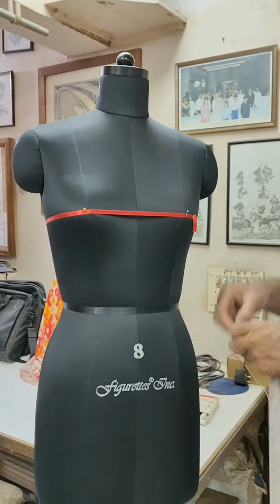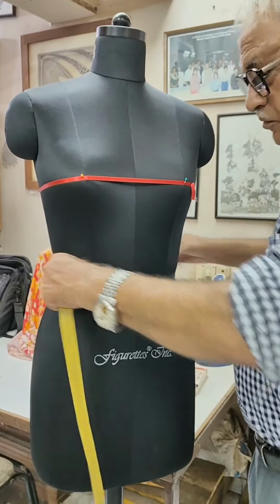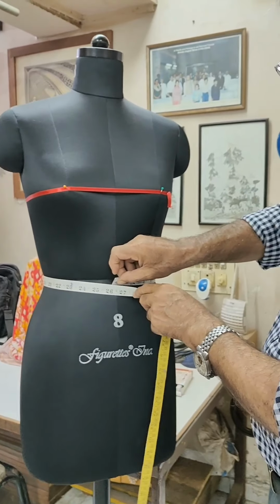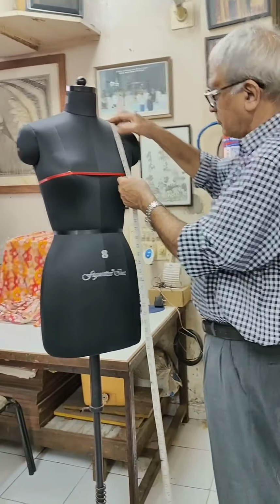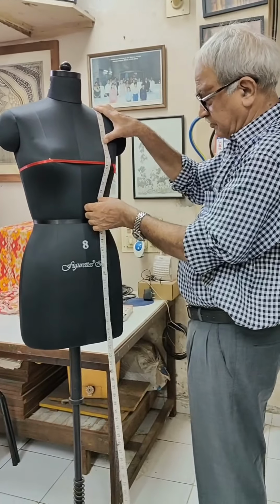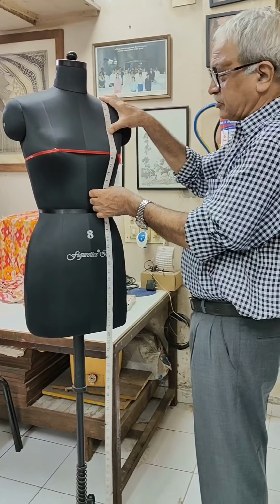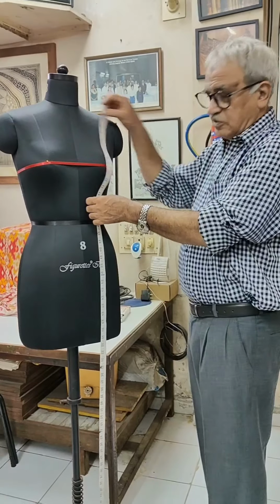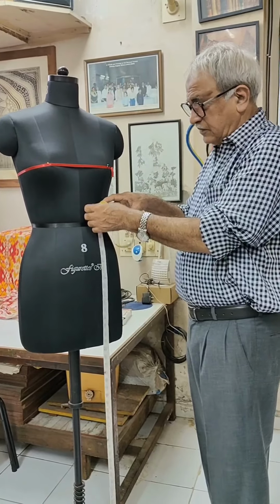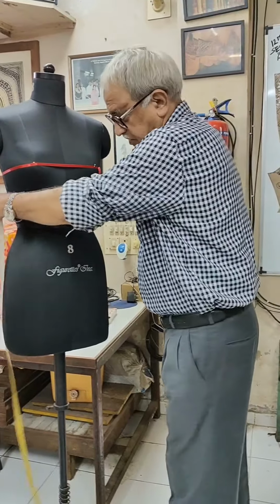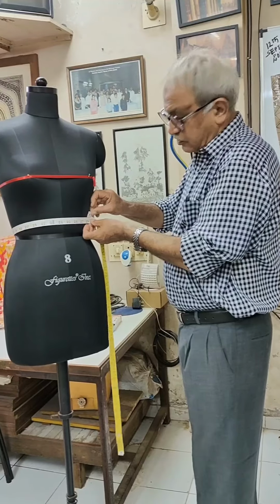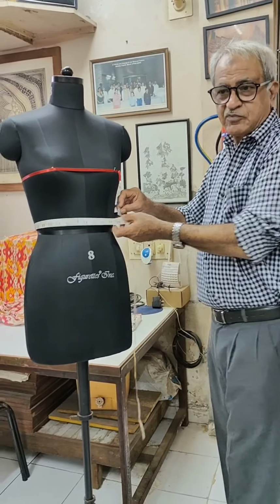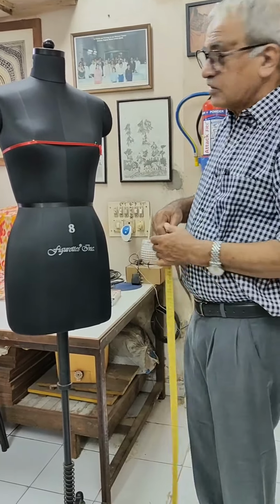Next side this, and this is the waist, 26. Now we need to make a blouse of length this way, 14 inch. So blouse length is 14, then take the measurement from this side. This is the blouse bottom closing, 28 inch. So these measurements are very important.